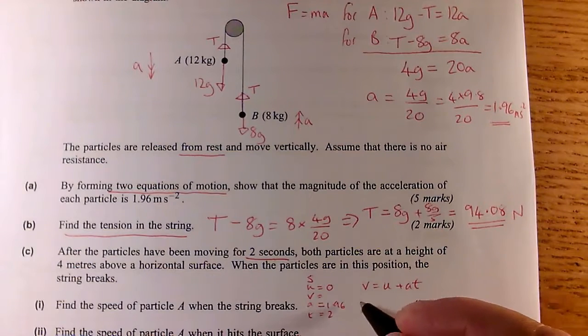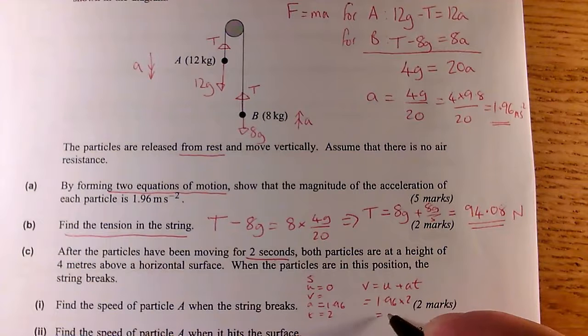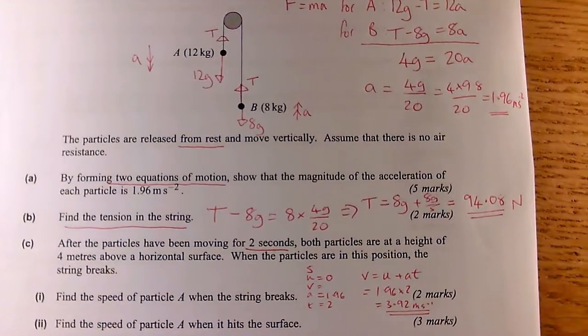U is 0, so that just equals the 1.96 times the 2, which is going to be 3.92, and it's meters per second. Double underline that, so that's my answer to part C1.